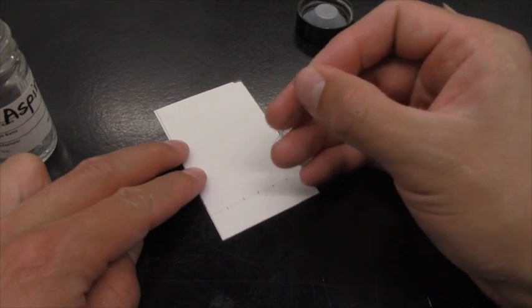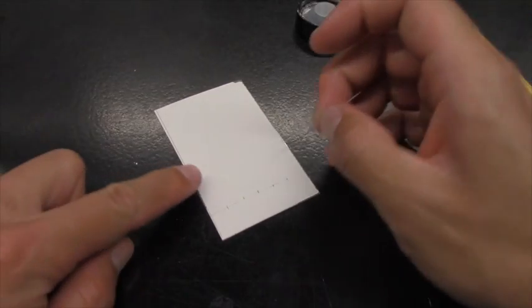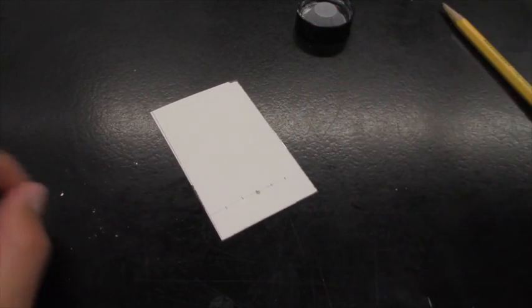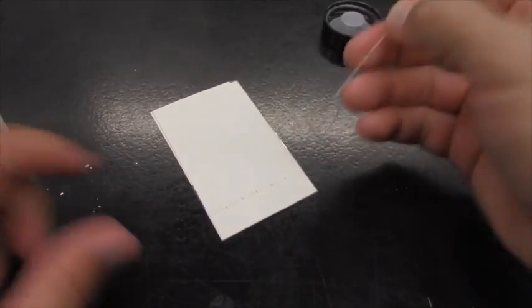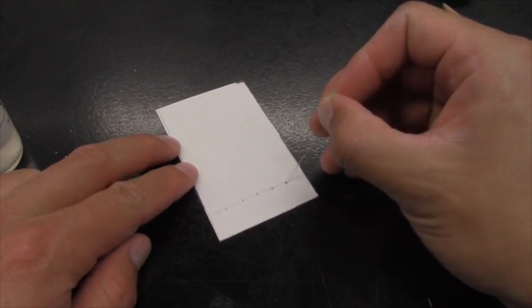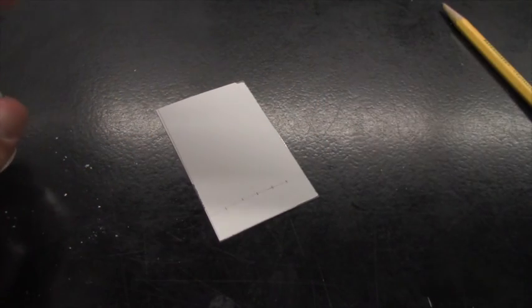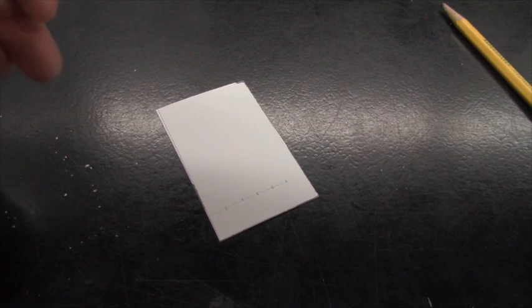Now you can see I'm just going to spot the rest of the compounds onto the TLC plate. Again, try not to put too much onto the plate. And once this process is done, then I will be ready to develop the TLC plate. It's also a good idea to label your different lanes on your TLC plate so that you know what sample you're spotting on each one.